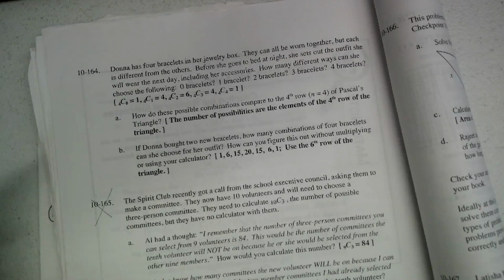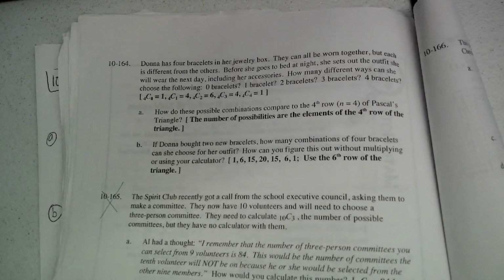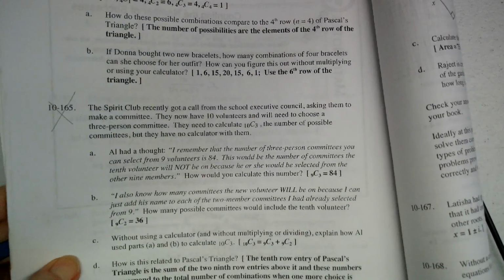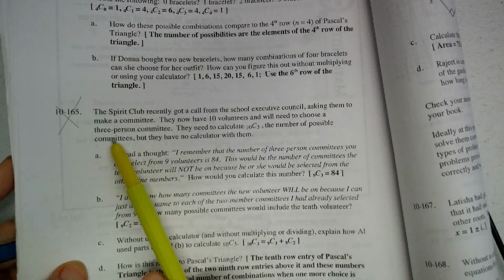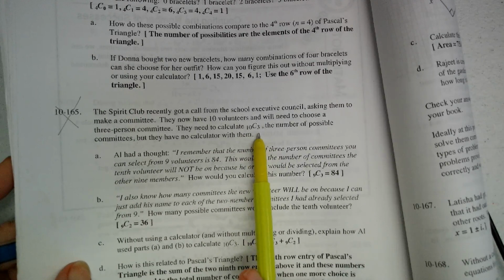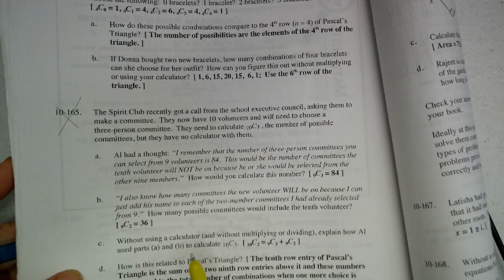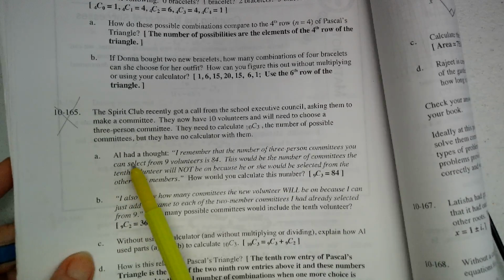Here's Integrated 3. This is problem 10-165. It says the Spirit Club recently got a call from the school executive council asking them to make a committee. They now have 10 volunteers and will need to choose a 3-person committee. They need to calculate the combination of 10 things taken 3 at a time, the number of possible committees, but they have no calculator with them.